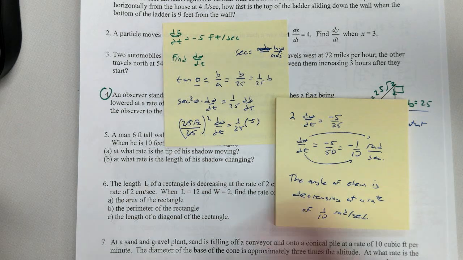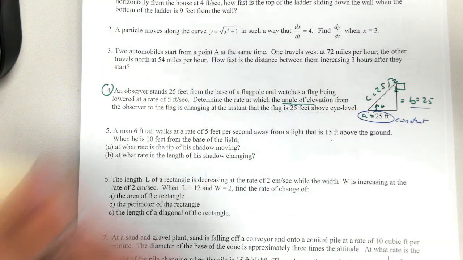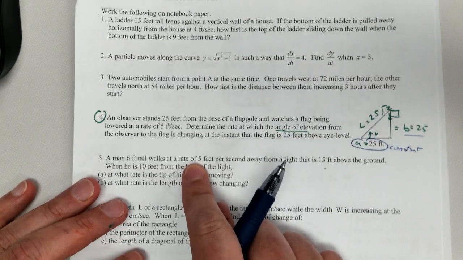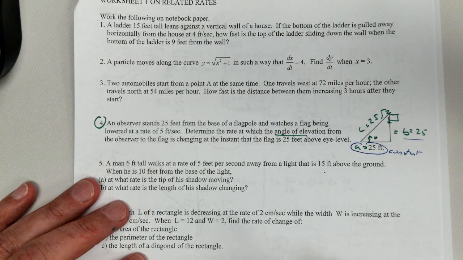All right, let's do another one real quick. That was kind of fun. Let's see here. That's our shadow problem. You can take a look at another video on that one. One that's causing some people some trouble.